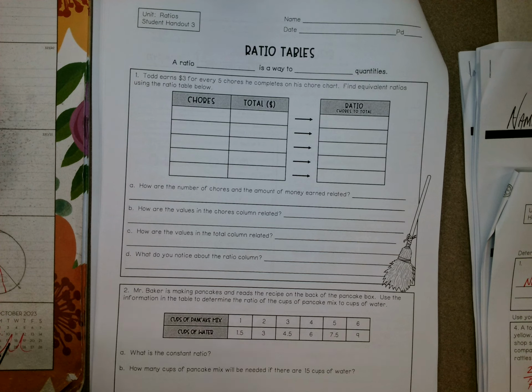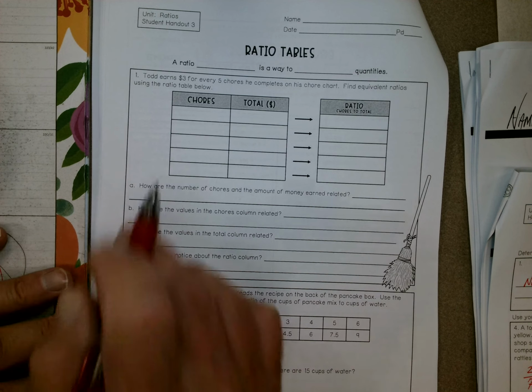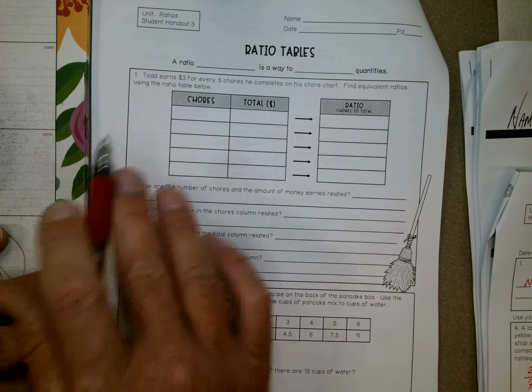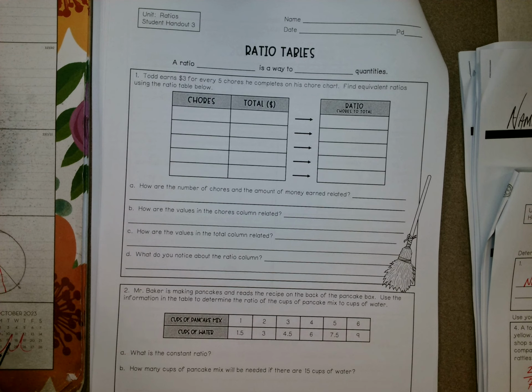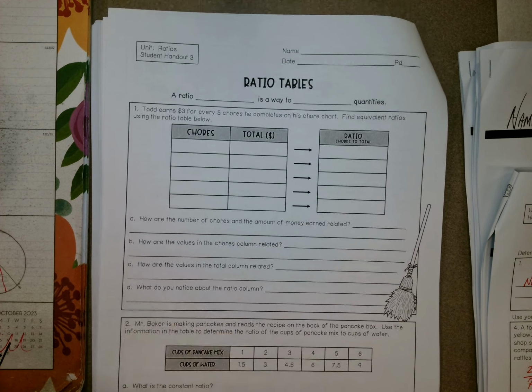Anyway, we're going to go ahead and talk about ratio tables today. So we're just going to take ratios and put them in a table. Then we're going to write the ratio, and later we're going to start graphing that. So, it's a lot of work today, but it's certainly worth it. Okay, so let's get started here.